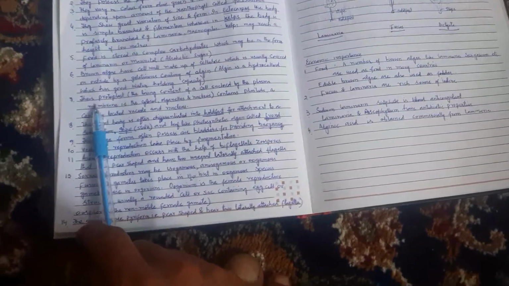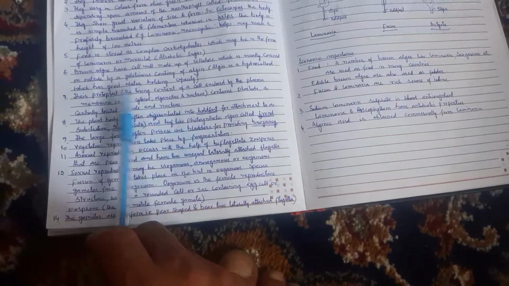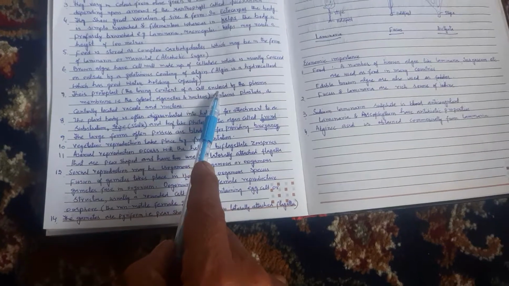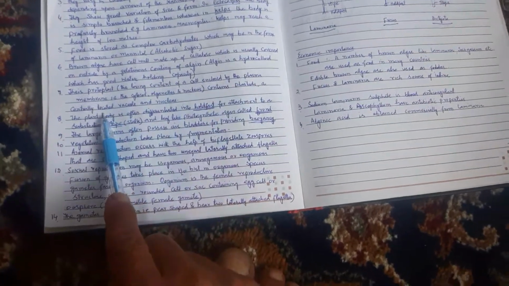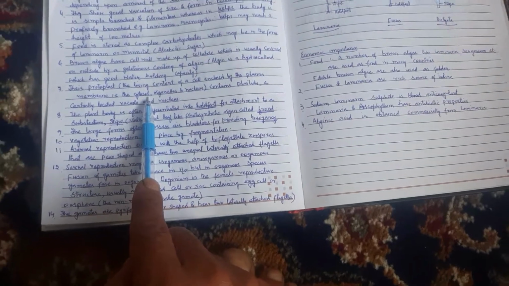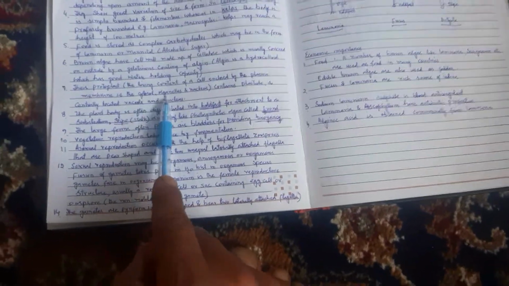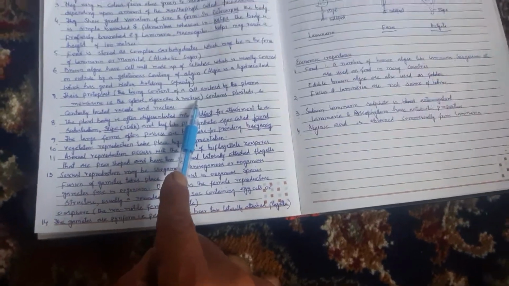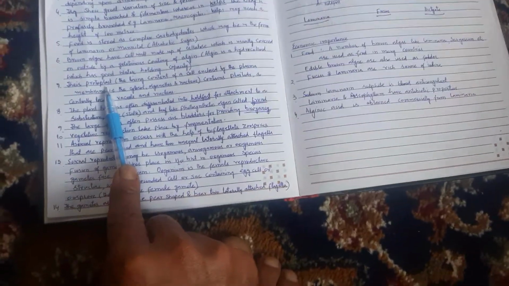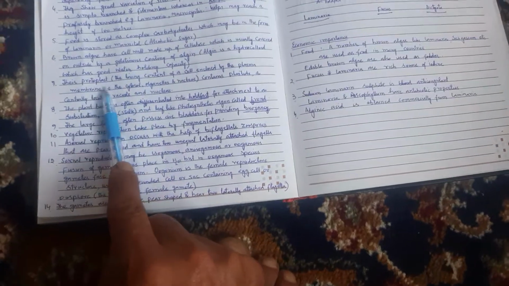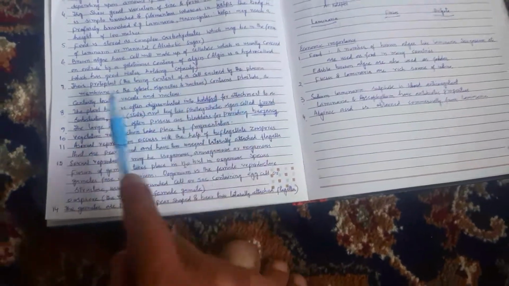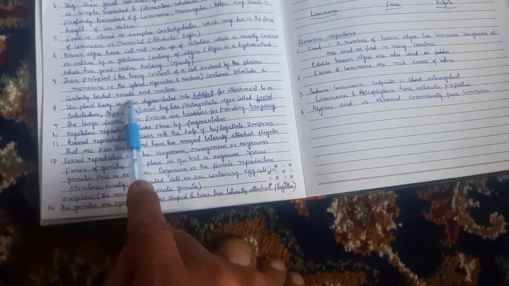The protoplast, that is the living content of a cell enclosed by plasma membrane, cytosol, organelles and nucleus. The protoplast, the living content of the cell, contains plastids, centrally located vacuoles and nucleus.